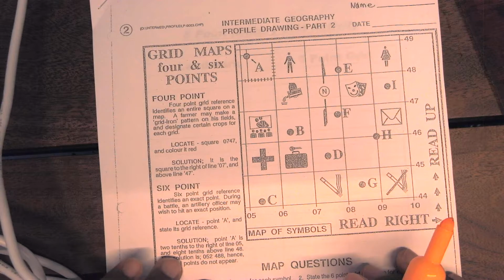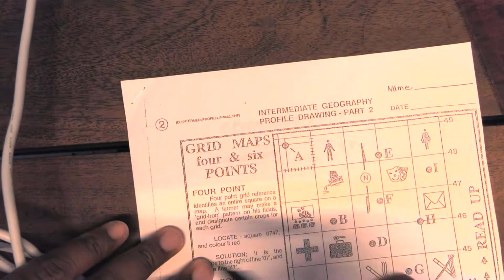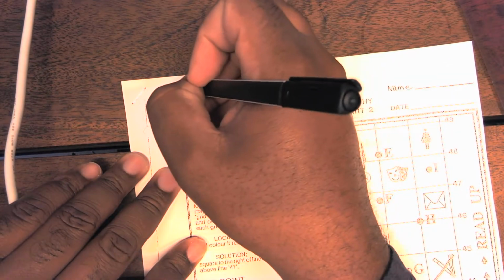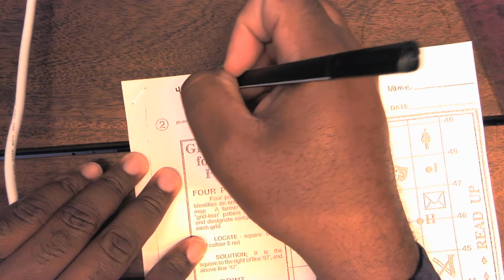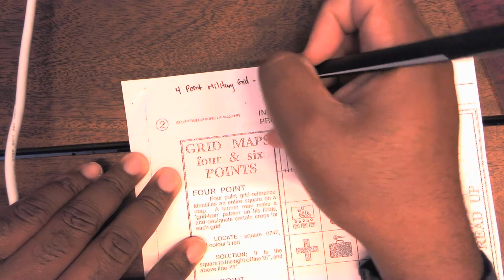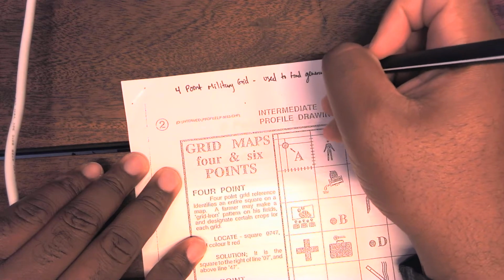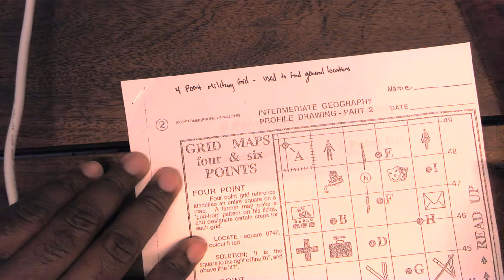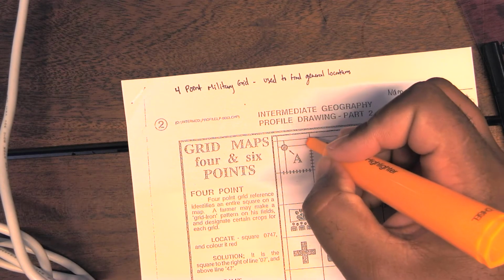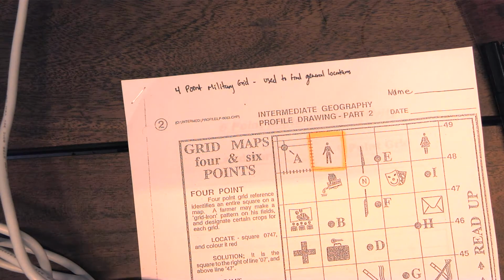Okay, so for 4-point military grid, it's going to be useful when we're looking at general locations. I'm just going to write that down quickly. 4-point military grid, used to find general locations. And what I mean by general locations is, let's see if we can use this man as an example. We're trying to identify the entire square that the object is present in.